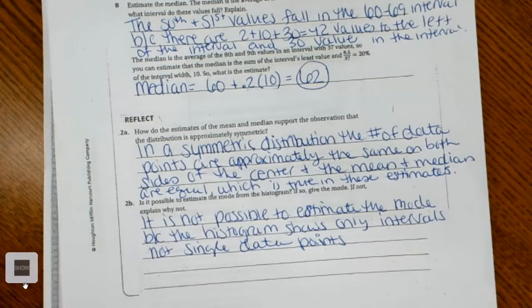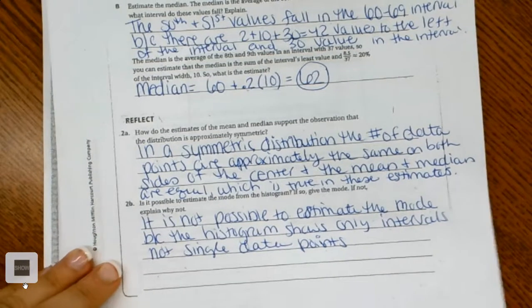So the best estimate you could give is that the mode or the modes most likely lie in the interval of 50 to 59 or 60 to 69 because they have the most data points within them. But we don't know what the actual mode would be.